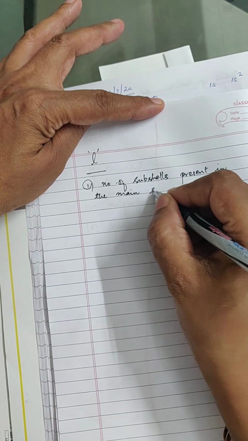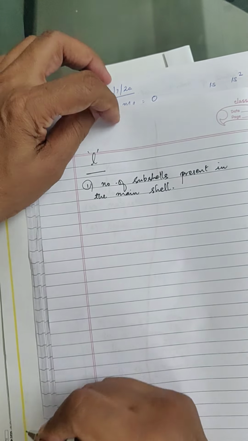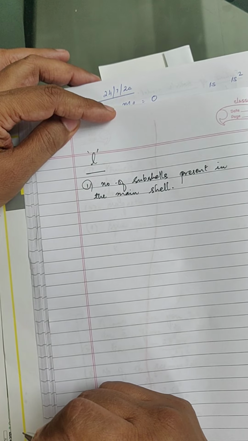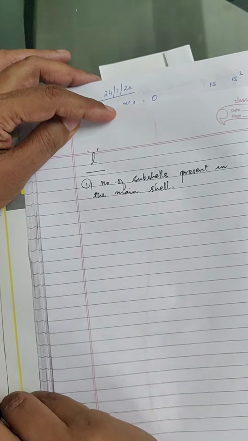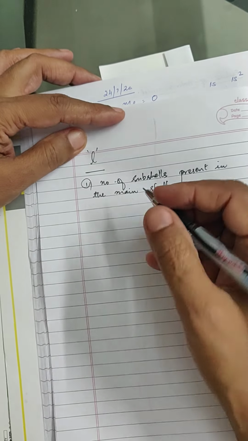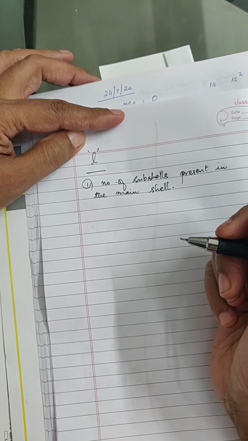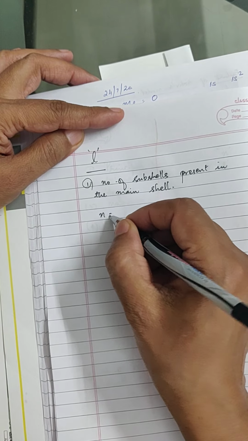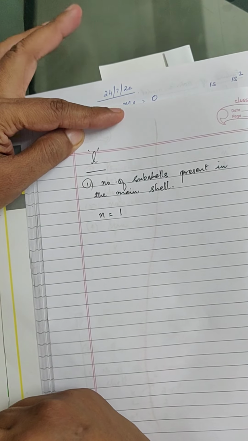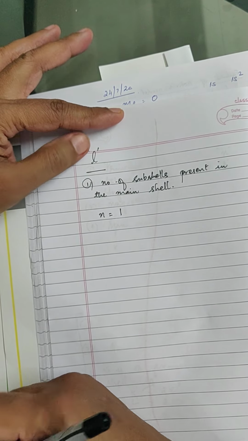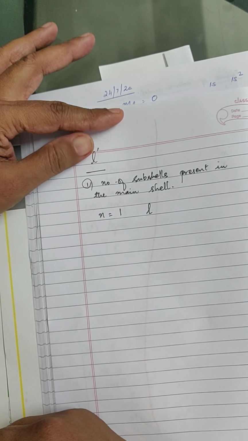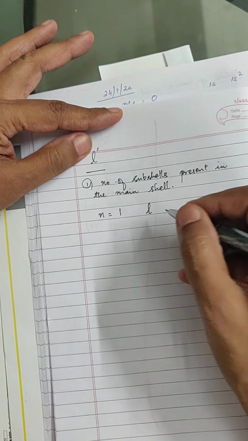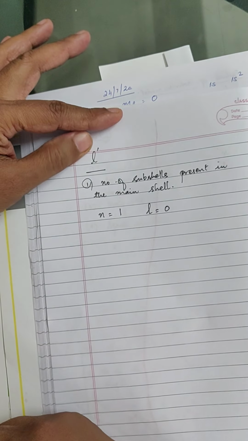That is, how many subshells the K shell contains, that is given by L. Now, how many subshells? Say, if n is equal to 1, that is your K shell. If n is equal to 1, what is the value of L? L is equal to 0.